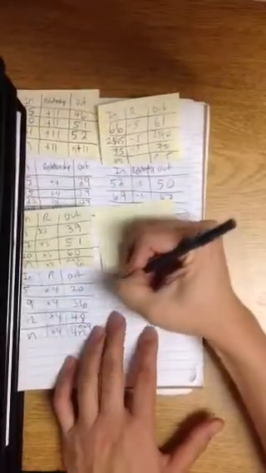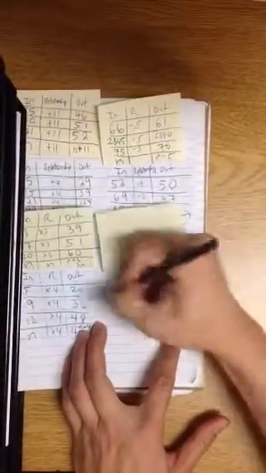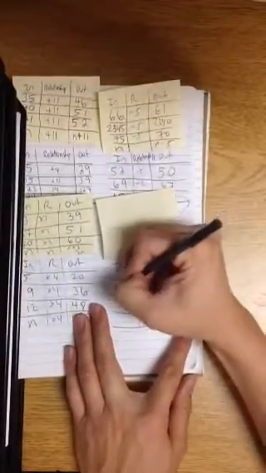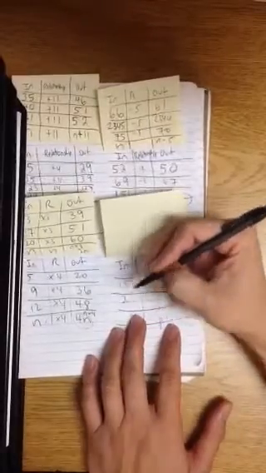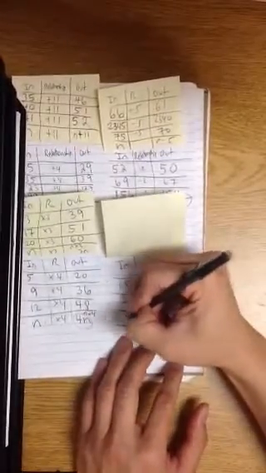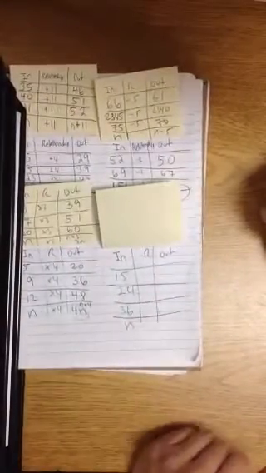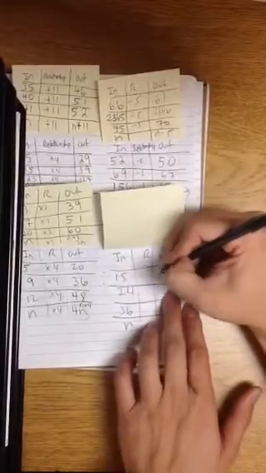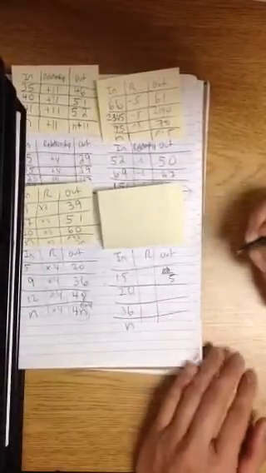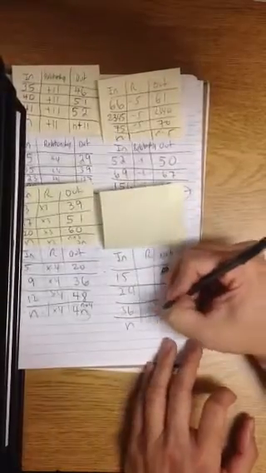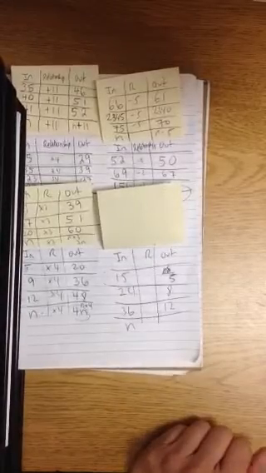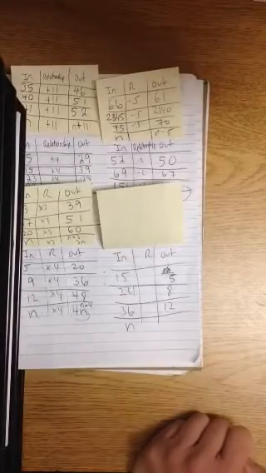So next one. Input, relationship, output. So let's have 15, 24, 36, n. Give kids the time to copy this if they need to. What happens if you have 15? The 15 becomes a 5, the 24 becomes an 8. You put 36 into the function machine, it becomes a 12. What is the rule? Please pause and give kids time to think about it.